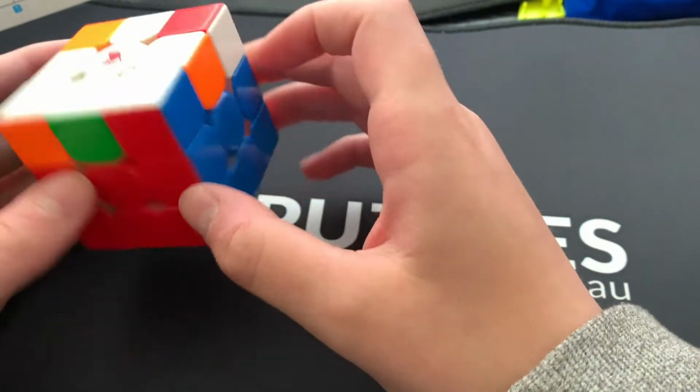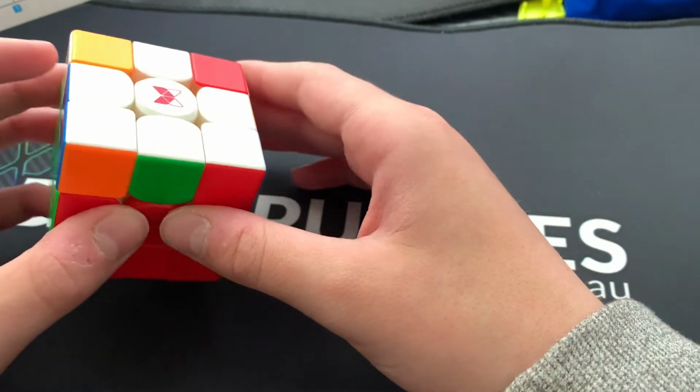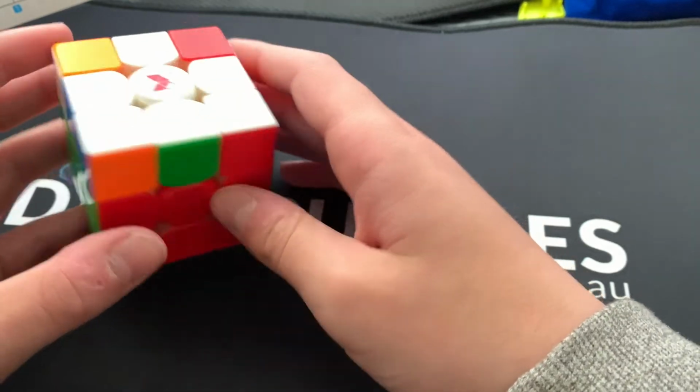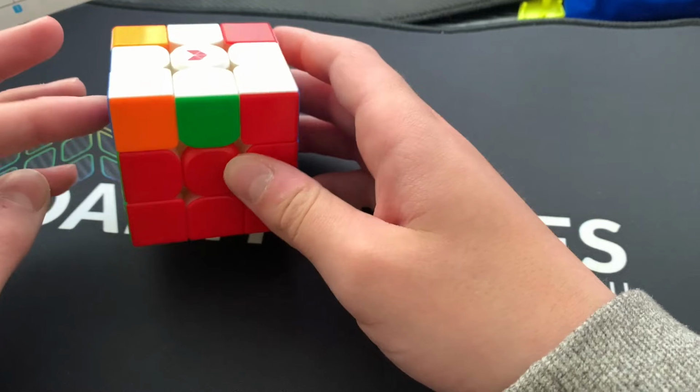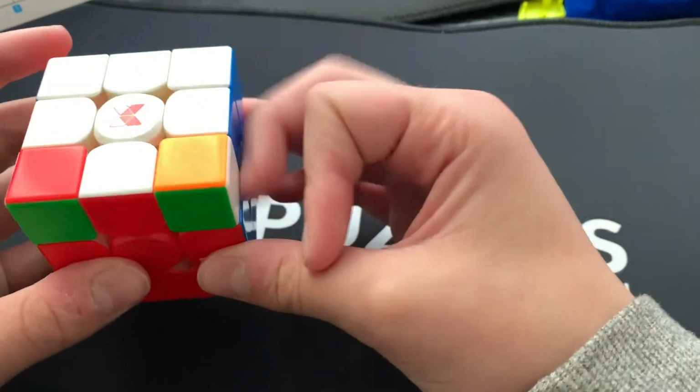So yeah, these next two cases are when we have still a single block, but it's not in the front anymore, it's on the sides. So it's pretty much like a pseudo R-perm block. And for this specific case, it's on the left. And when it's on the left, we're going to start off with a U2.